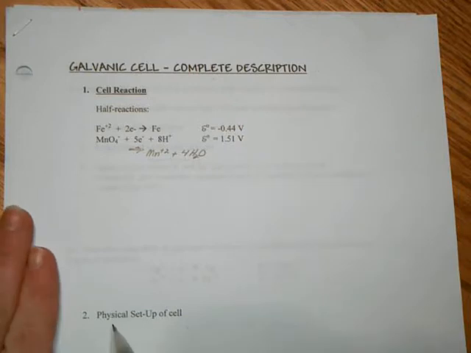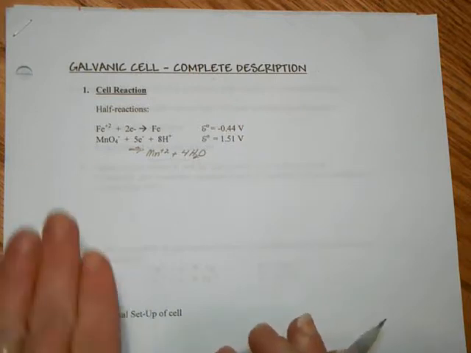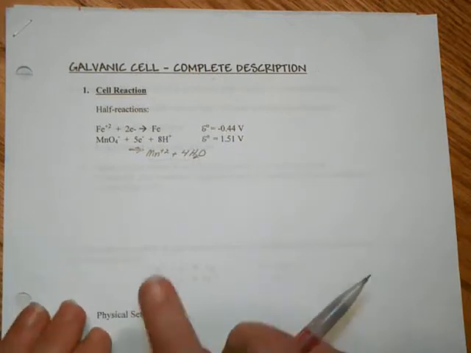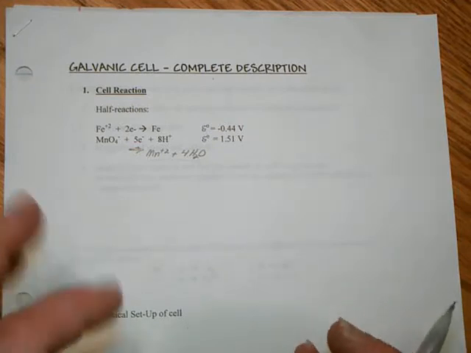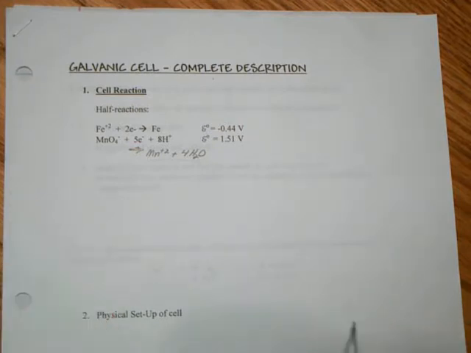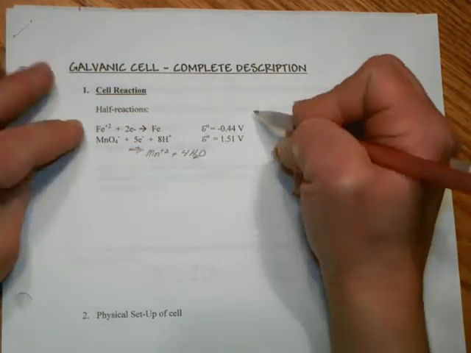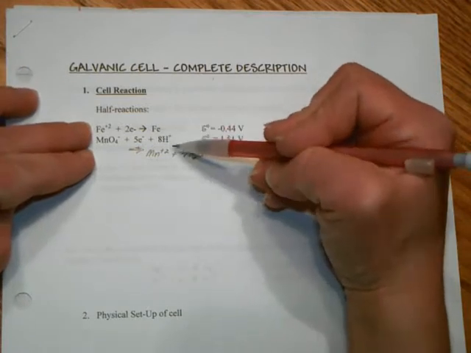We also would show the physical setup of the cell, so the drawing with the anode and the cathode showing the direction of electron flow. We also would show all the required species for the oxidation, the reduction, also the salt bridge, also the line notation. And so to jump right in, as we see, we are provided two reductions.